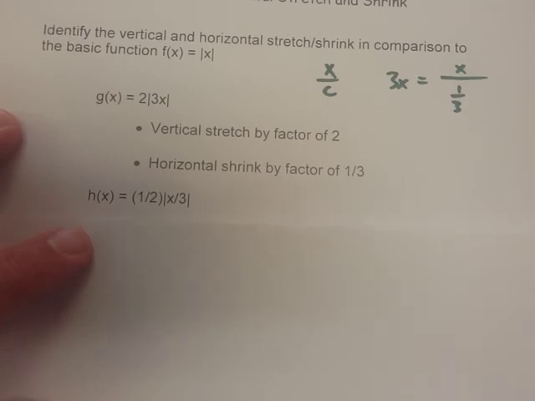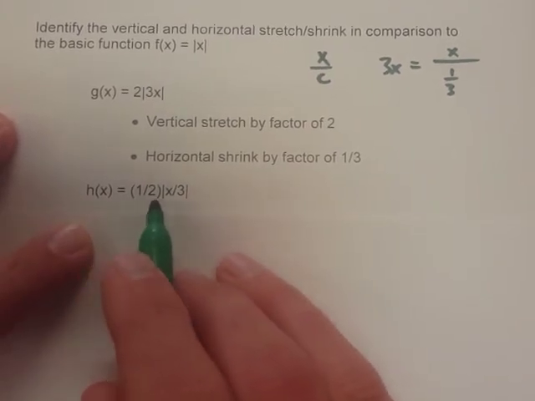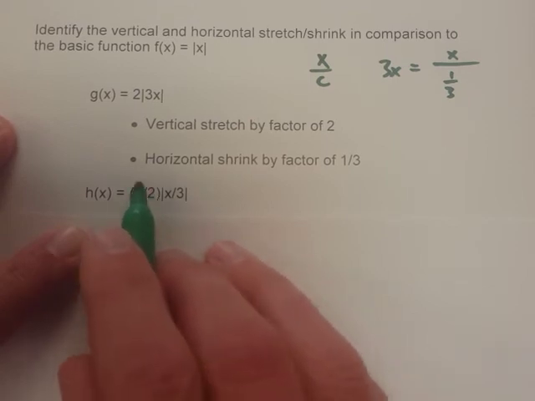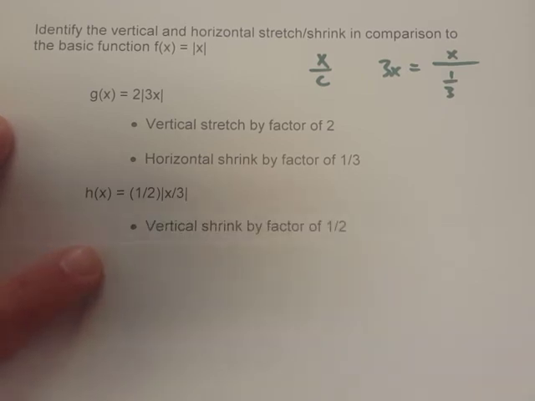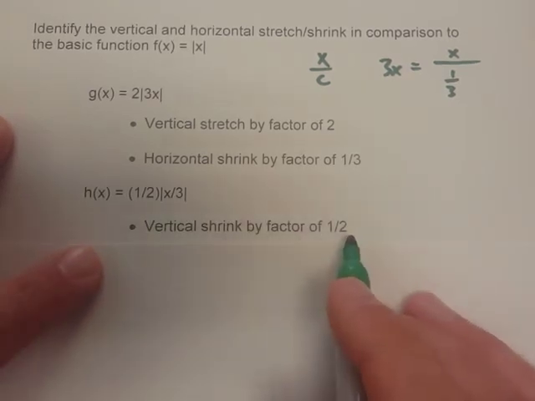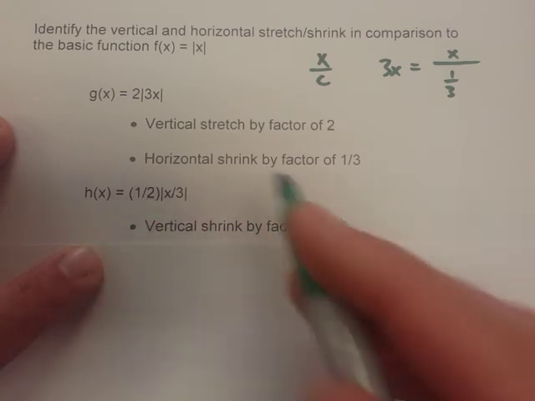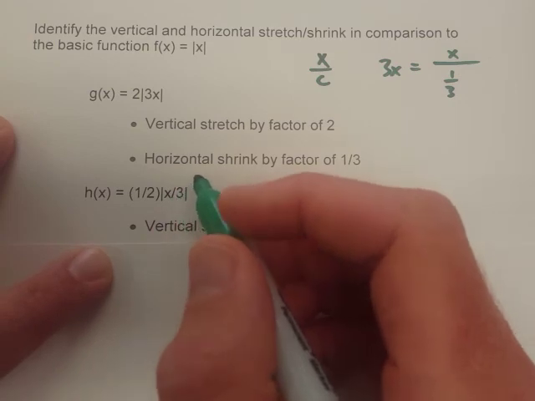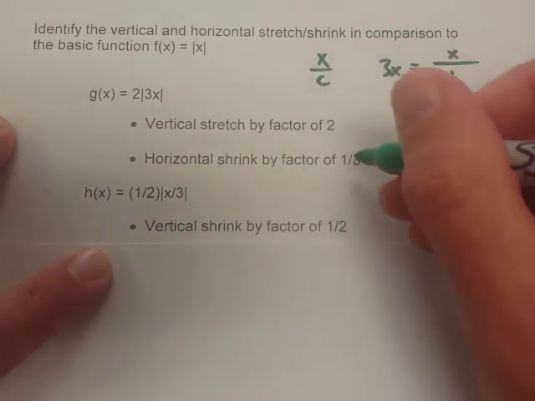One more to think about, and that is 1/2 times the absolute value of x over 3. Again, the one out in front's maybe a little easier to use. The 1/2 for the vertical, that means that we're going to have a vertical shrink by a factor of 1/2. Anything that's less than 1 is going to be a shrink. For this one right here, we again have to think about the form x over c, and that's already in that form.